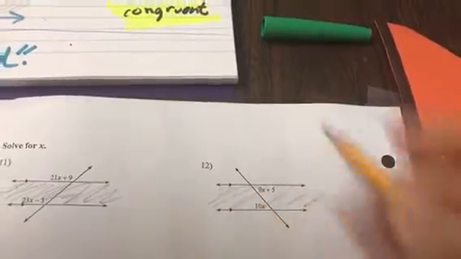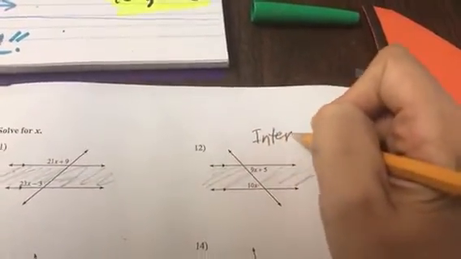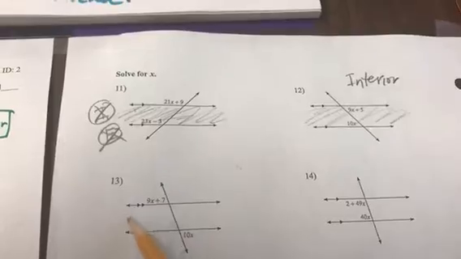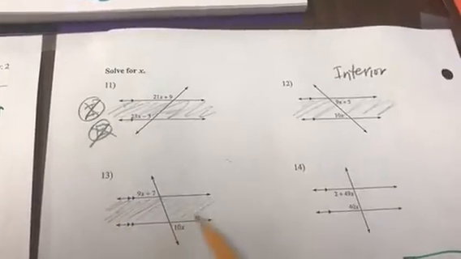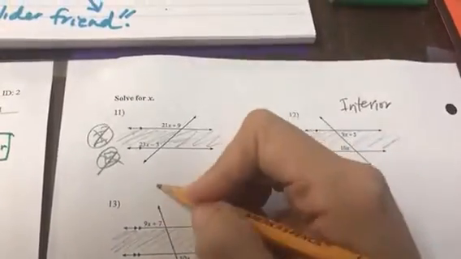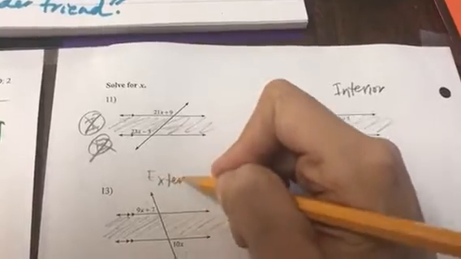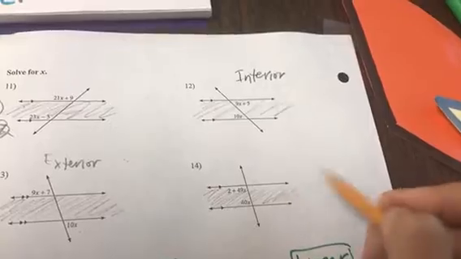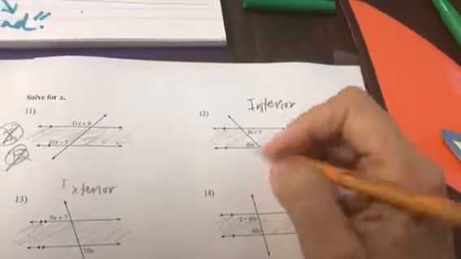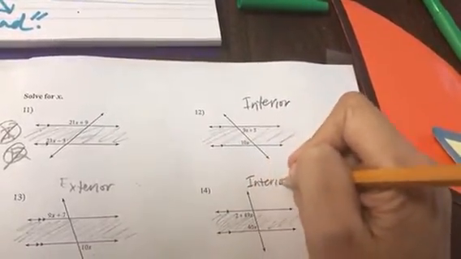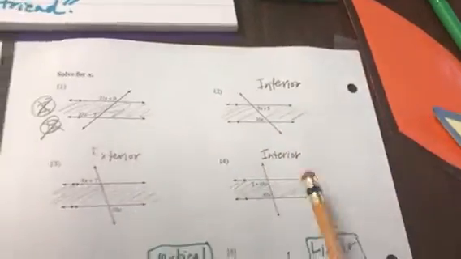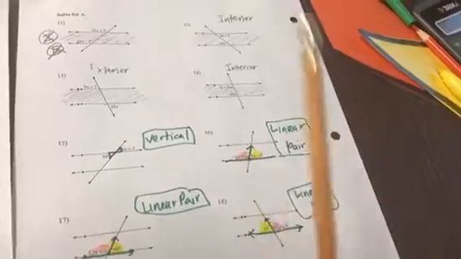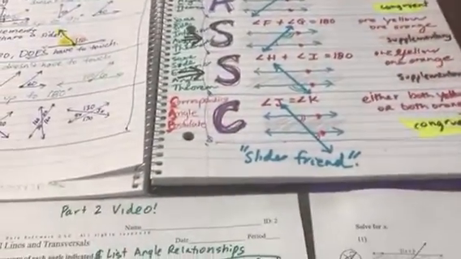Both got shaded, so that's going to be interior. Neither got shaded. Both of them are exterior, out of the road. Shade. Both got shaded, so that's going to be interior. Okay, that's done. Now I could shade these, but I already have a name for these. I know that they don't have a name, interior or exterior. Okay, so I did that.